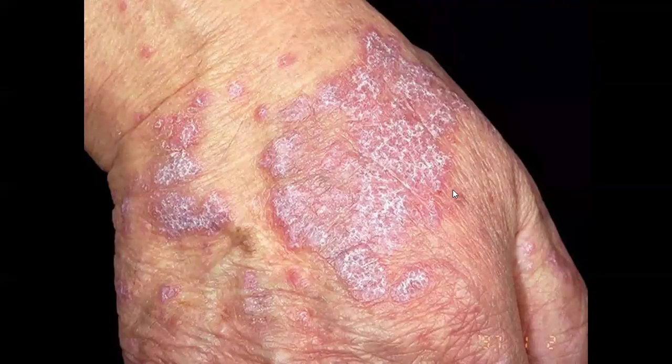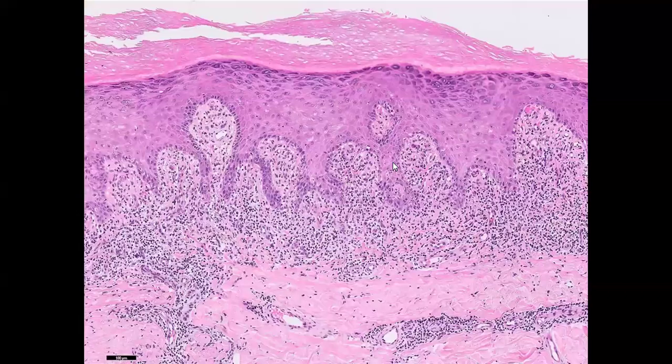This is an example of lichen planus, which is characterized by lichenification along with these white streaks. These are called the Wickham striae. On histopathology, these Wickham striae are actually the hypergranulosis, or thickening of the stratum granulosum, also known as wedge-shaped hypergranulosis.